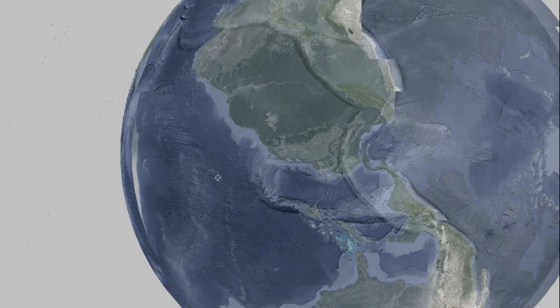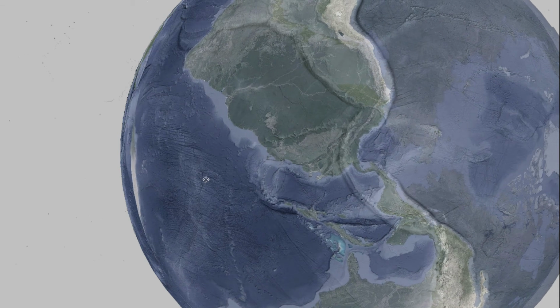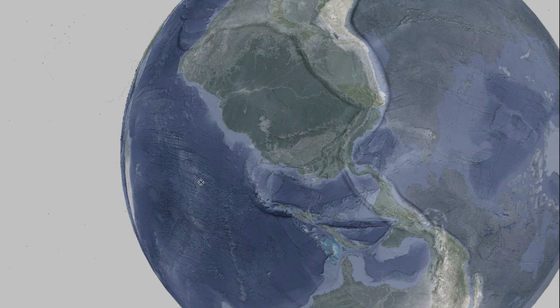And then there's the Mid-Atlantic Ridge right here, which seems to be lining up with a lot of things, meaning, well, to me what it says is that these are images of what was a smaller Earth.